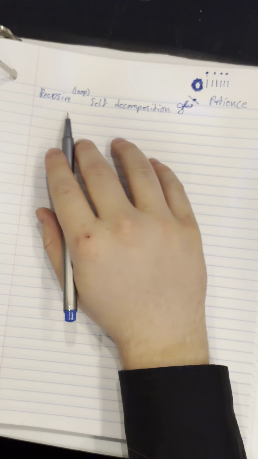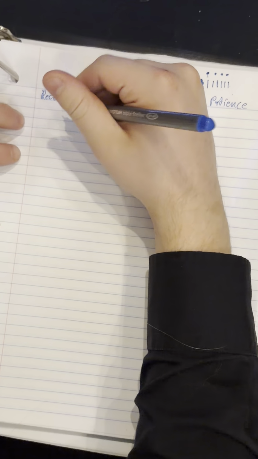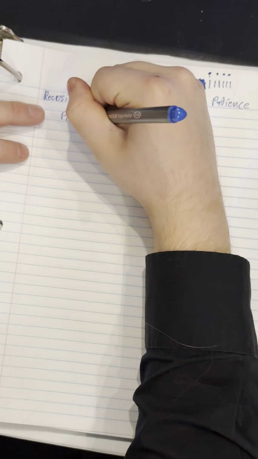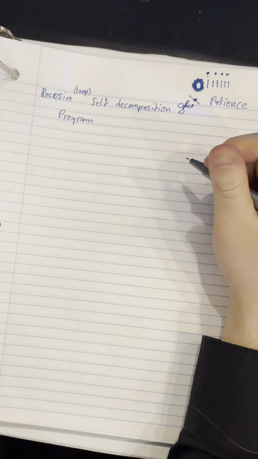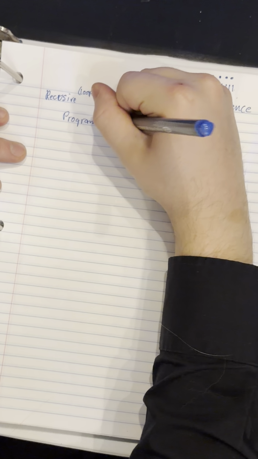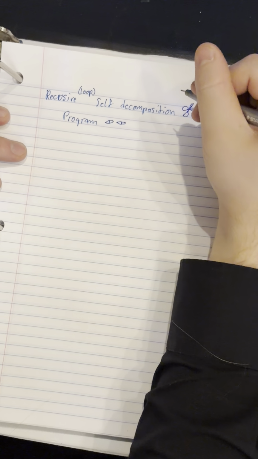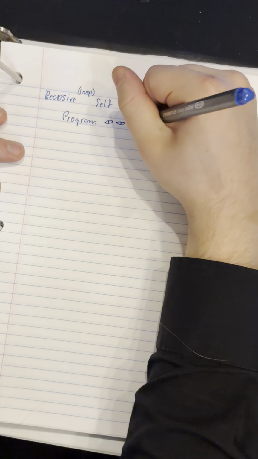Okay, so recursive self-decomposition is like, if you know computers, it's like if a program is almost looking at, I'm going to draw little eyes here, right? Little cat eyes, at its own program, its own source code.